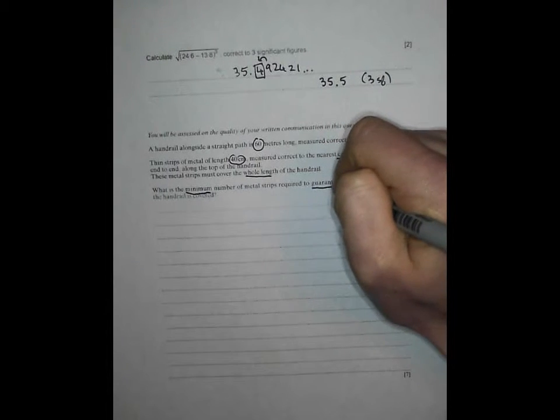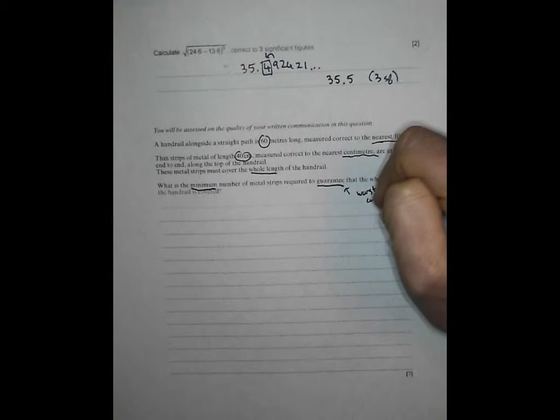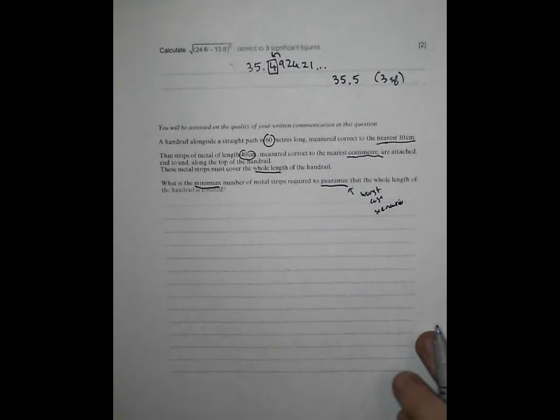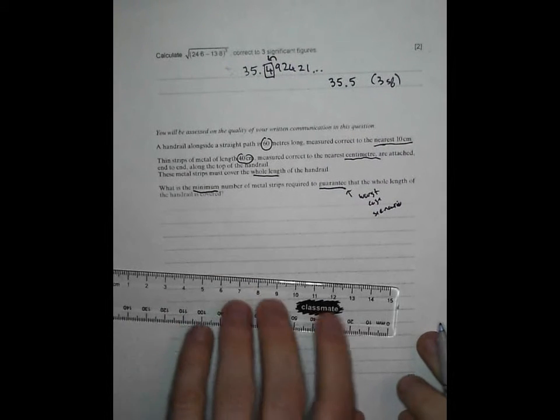What is the minimum, so the smallest number of metal strips required to guarantee? Now that's going to be very important. We've got to absolutely guarantee that we can cover it. So when I see guarantee, I always think worst case scenario. Right. I think a diagram is called for. Now I'm the world's worst artist, so let's try and keep it as simple as possible.